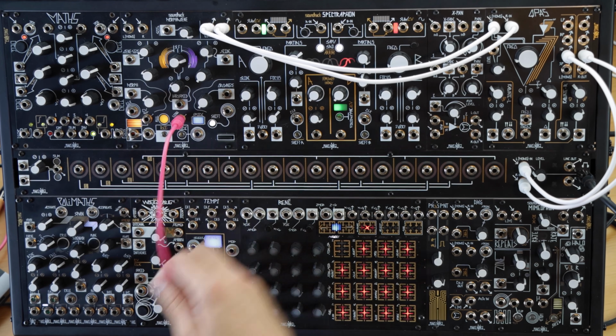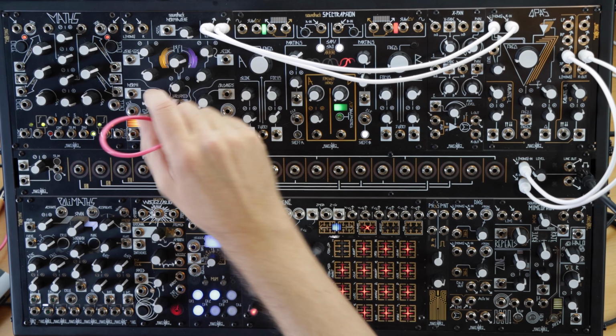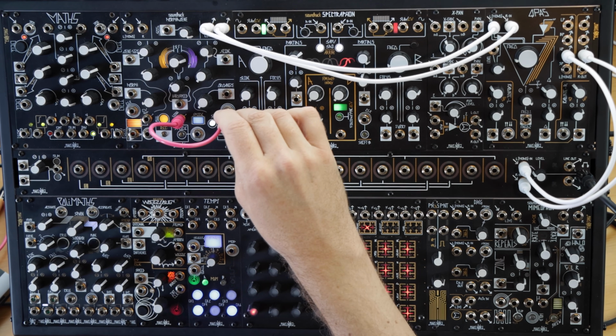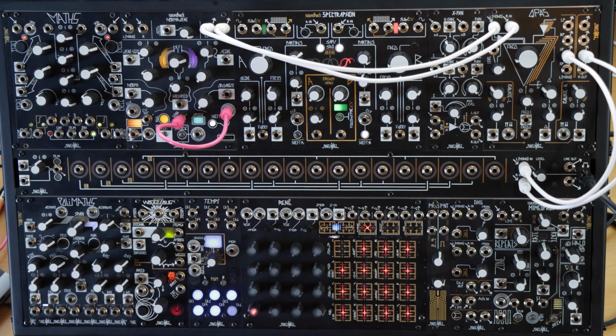We can have them step through automatically by patching the end of splice gate to the shift input.